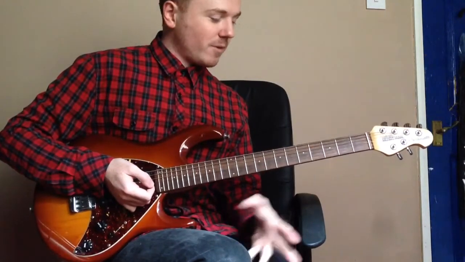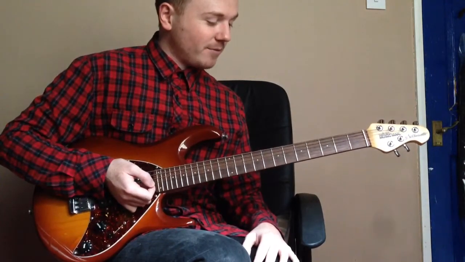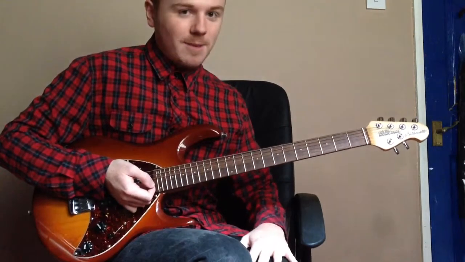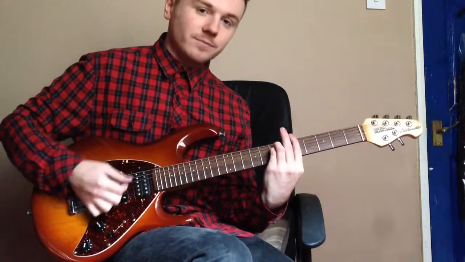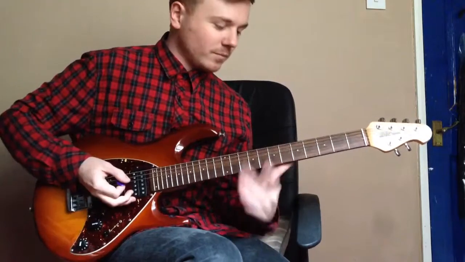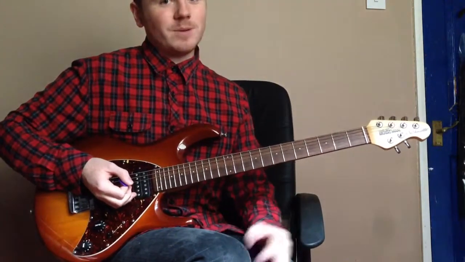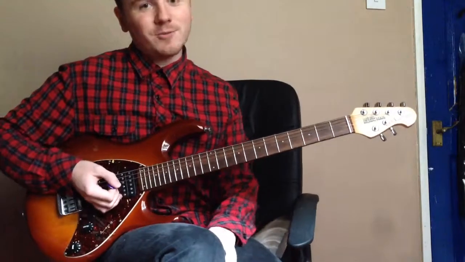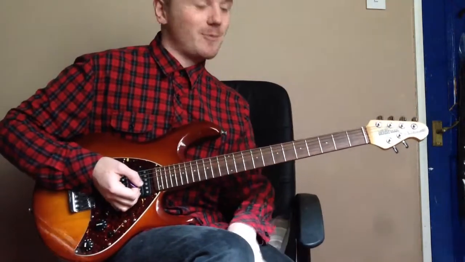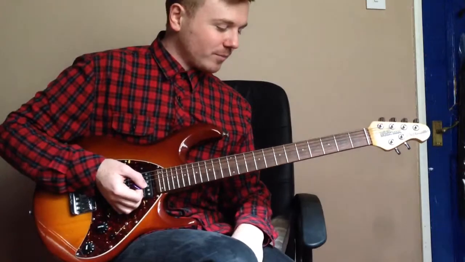So let's start with something really easy. We're going to have, say, the A power chord at the 5th fret. I've got this clean for the purpose of the video, but obviously normally if you're playing power chords it's associated with rock and metal music, so you have a bit of gain on.